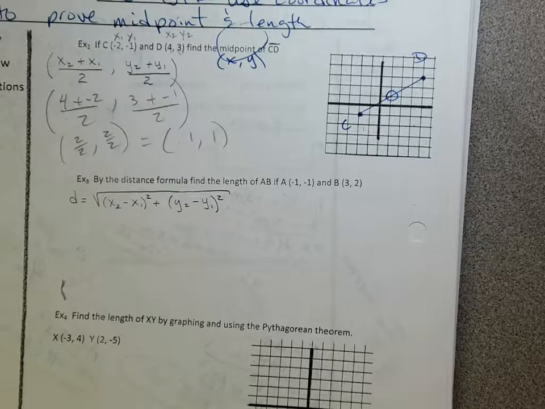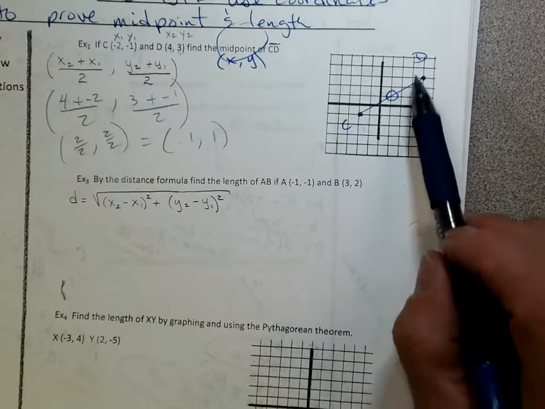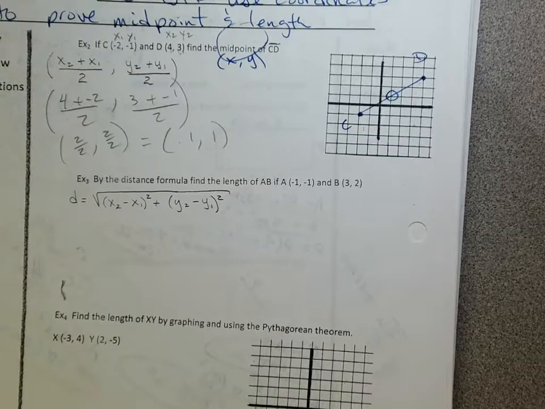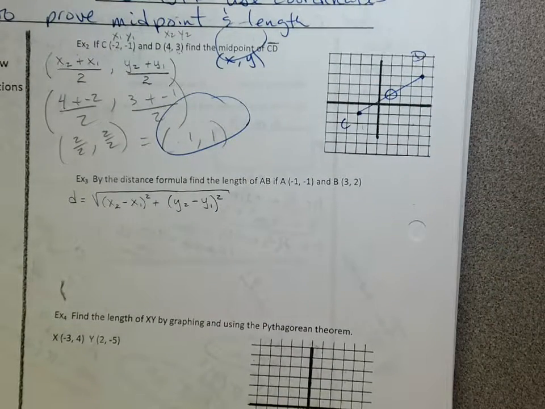And we just proved it because we walked the full length, and then we took half of that full length and walked halfway. So there's a coordinate at 1, 1, not -1, 1, right, Keisha? Thank you for helping me.